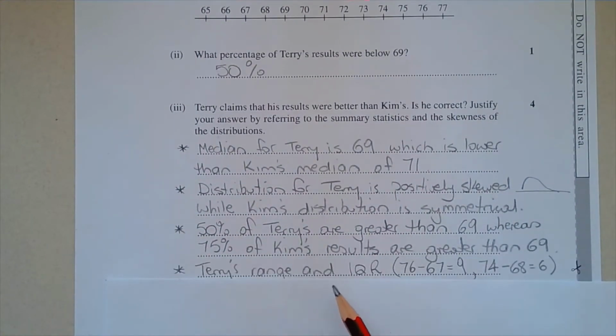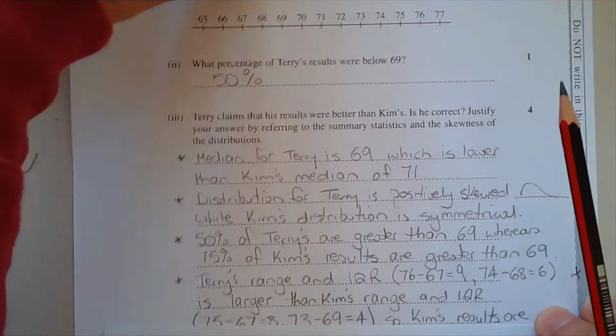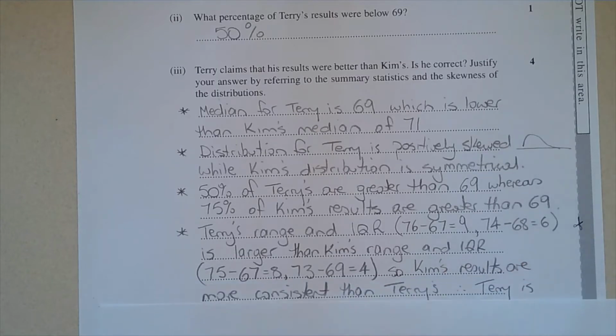Now Terry's range and interquartile range is 9 and 6 respectively, and that's larger than Kim's range and interquartile range, which is 8 and 4 respectively. So the lower the range and or the interquartile range, it means the more consistent the results. So Kim's results are more consistent than Terry's. So therefore, we can conclude that Terry is not correct.